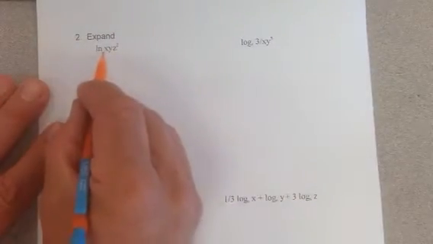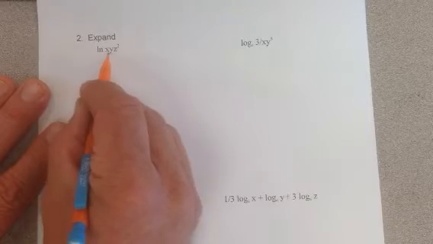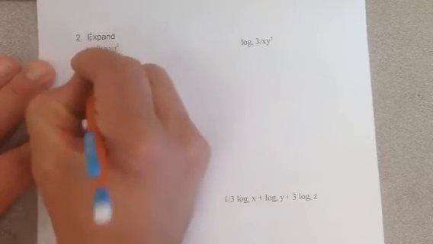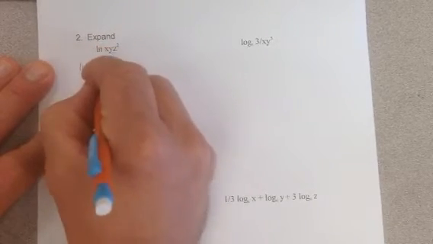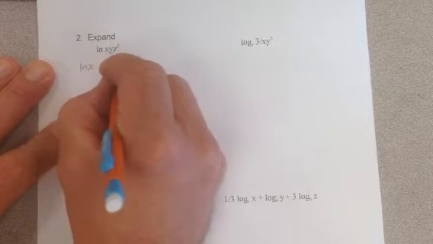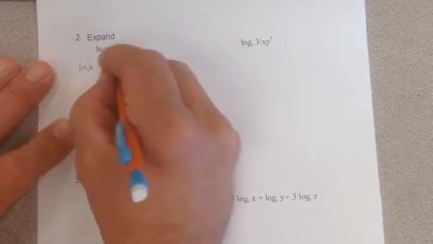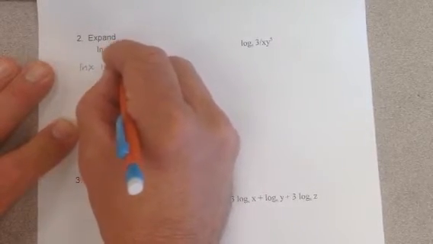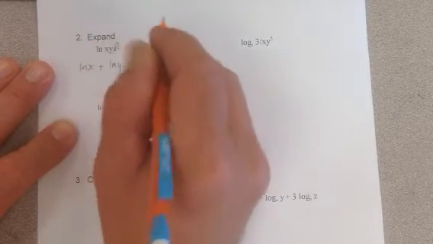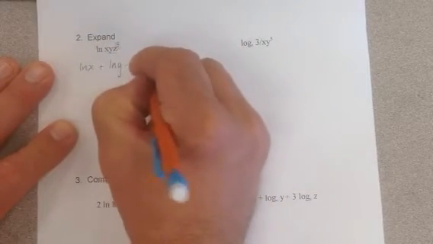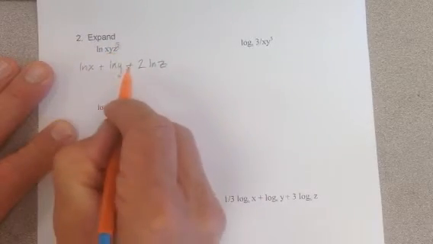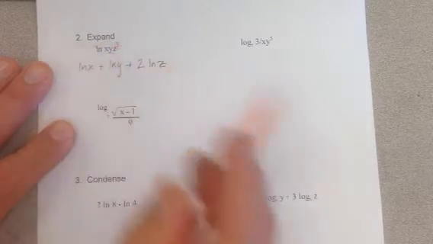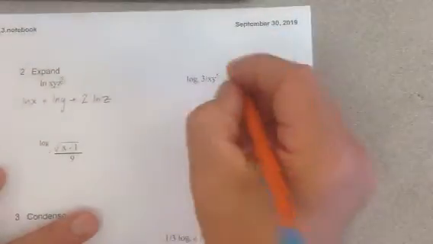So ln of xyz squared, this is all multiply. I can rewrite as the ln of x. Multiply can turn to addition. And again, multiply turns to addition, except I'm going to take that 2 and pull it out in front for the z part. So it'll be 2 ln of z. Multiply, addition, exponent out in front. Here's division.